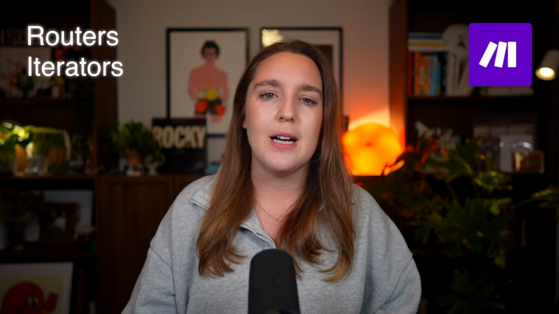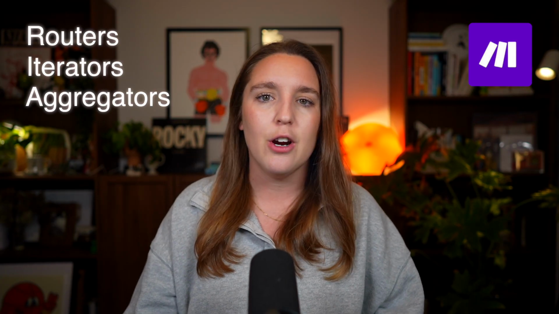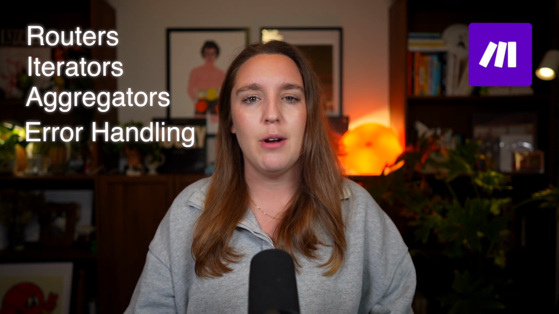Between routers to split automations, iterators to process arrays of data, aggregators to collect scenarios back together, and error handlers to define what happens when something breaks, you have granular control over every aspect of your workflow. However, because of this, you have to have technical comfort and patience. Because let's face it, you're going to be spending days, maybe weeks getting comfortable inside of Make, so patience is important. And it's definitely a learning investment for sure.